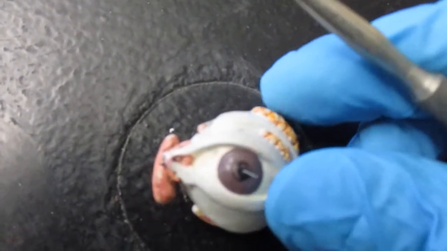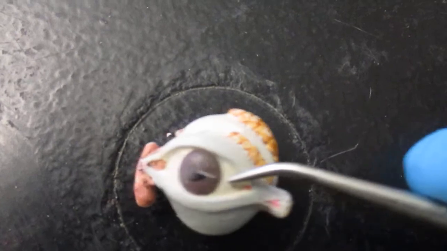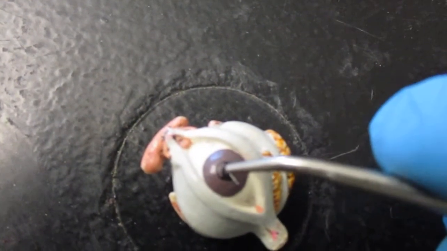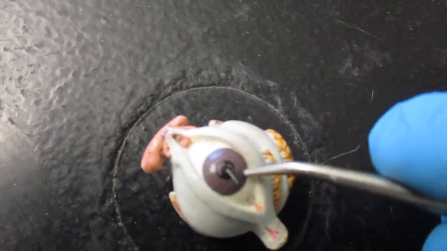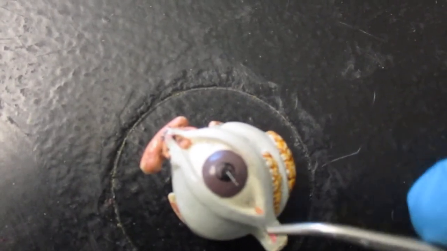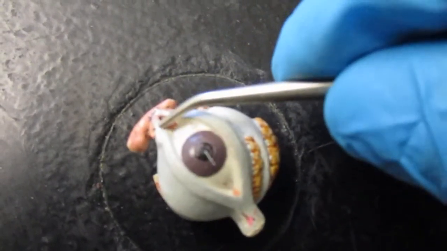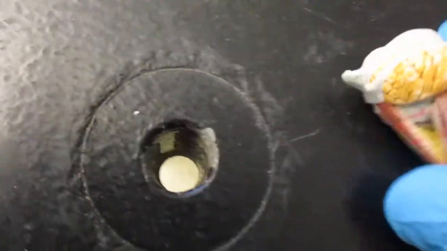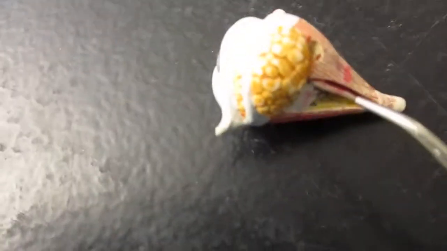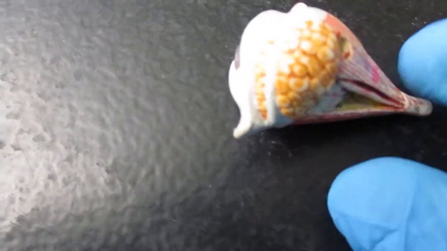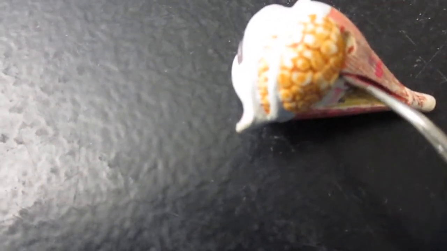And then we have the pupil, iris, sclera, lateral palpebral ligament, medial palpebral ligament. Then we have the extrinsic eye muscles, the superior rectus muscle right there.